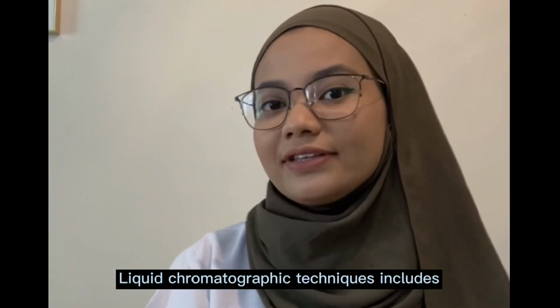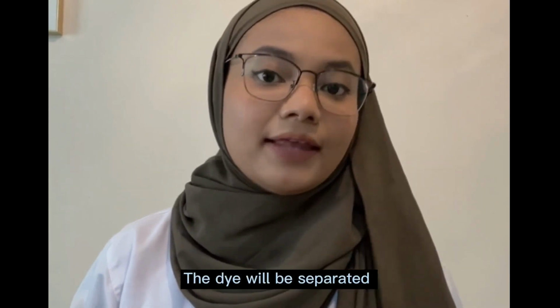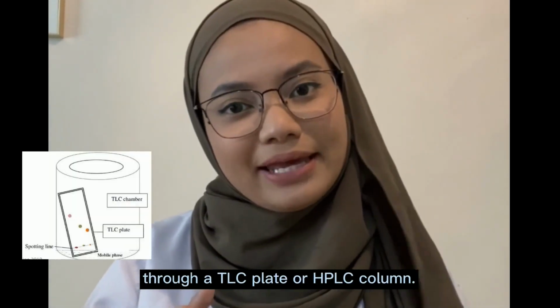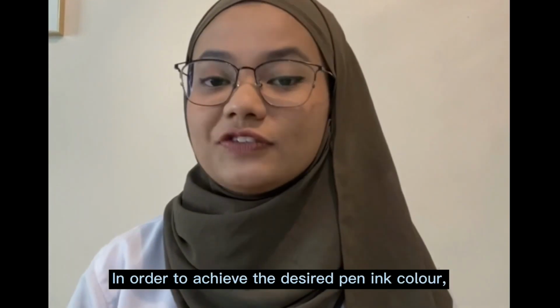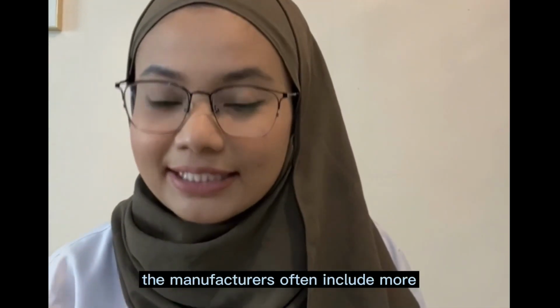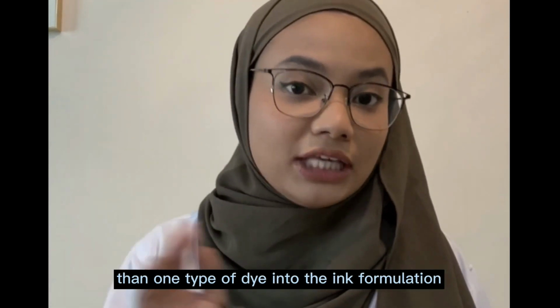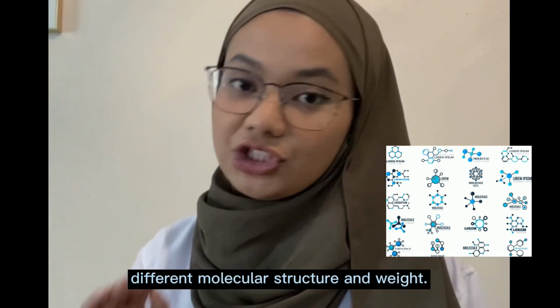Liquid chromatographic techniques include TLC, HPLC, and UPLC. The dye will be separated when it travels along with the solvent through a TLC plate or HPLC column. To put it simply, this is how ink chromatography works. In order to achieve the desired pen ink color, manufacturers often include more than one type of dye in the ink formulation. Each of the dyes can have a different molecular structure and weight.